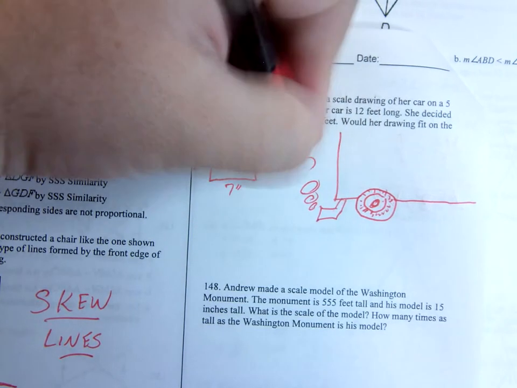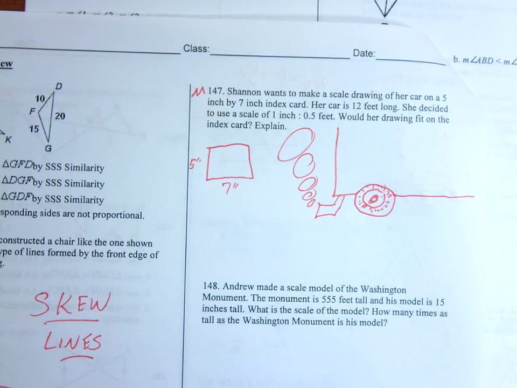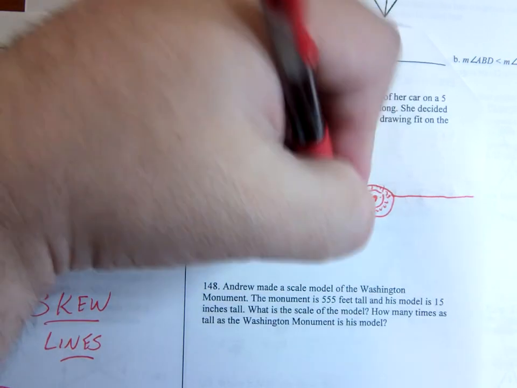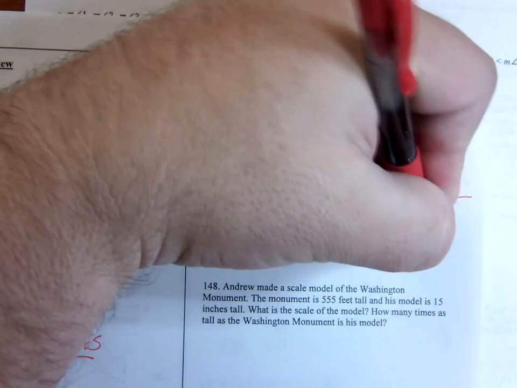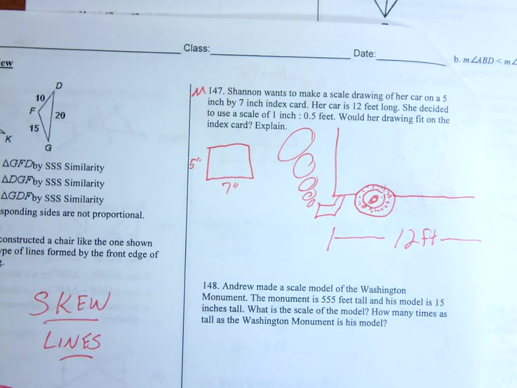Hey, drawing a picture is important, right? I hope your car picture is accurate. Obviously, that's the most important thing on the test. Okay, now, the length of this car, 12 feet. So it's a very large car. Well, 12 feet is not too bad. Truck? Yeah, 12 feet is not so bad.